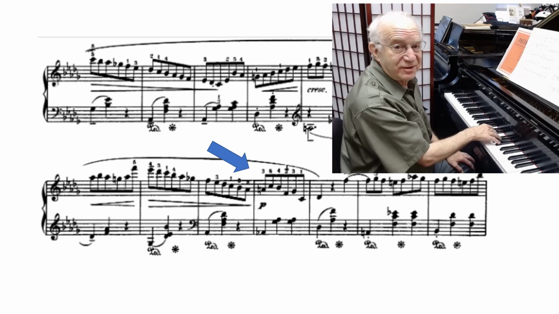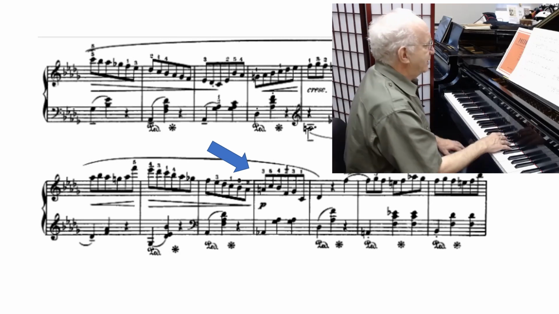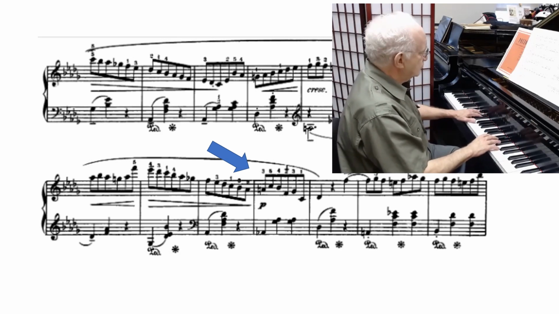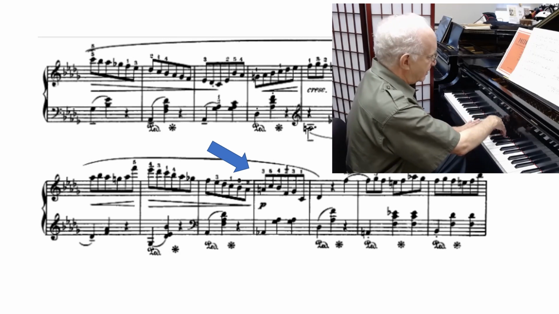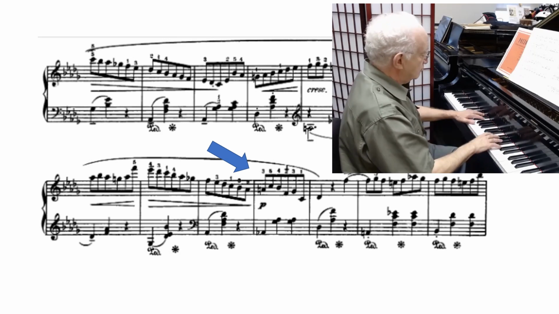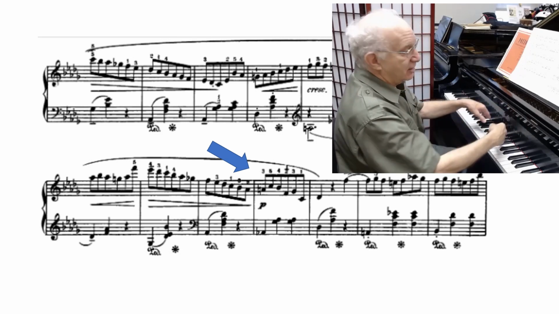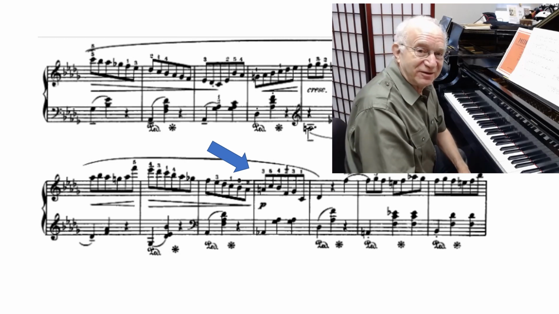White, black makes it even more simple. White, black, and then honoring the requirements of the left hand, you lift up a little bit out of the way. See? So you coordinate your hands, and they're interdependent on each other.